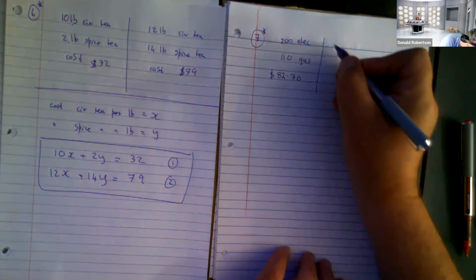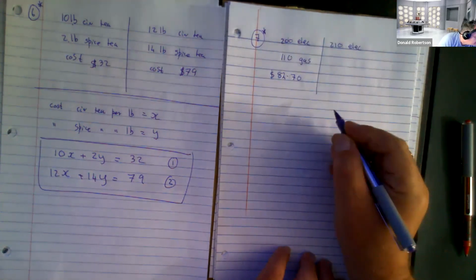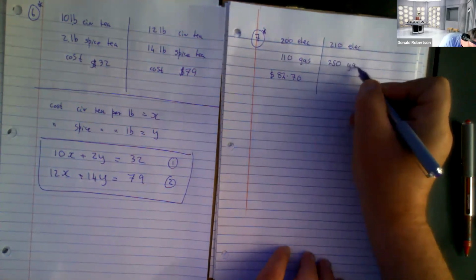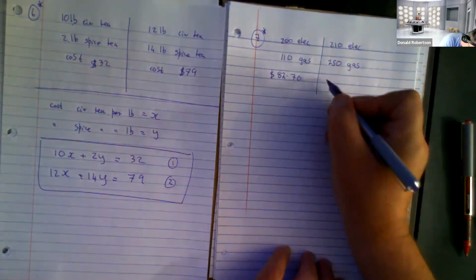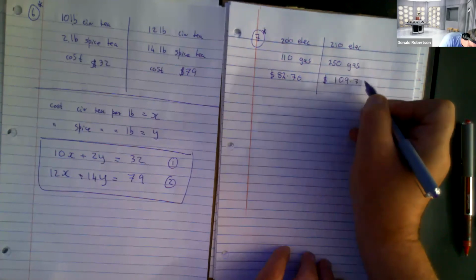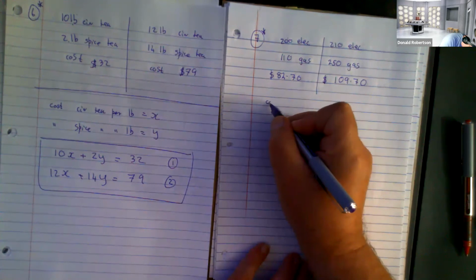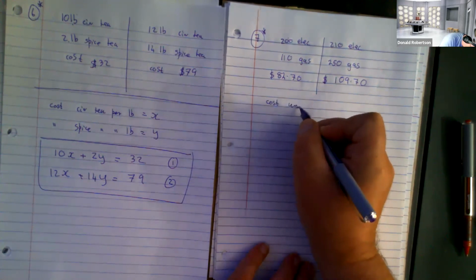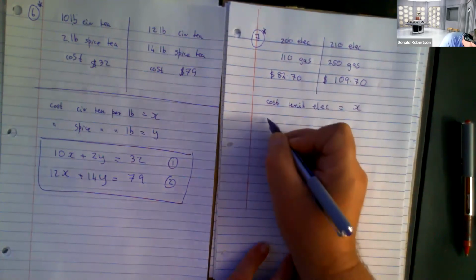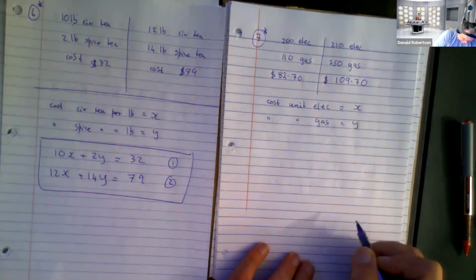The next month, his electricity usage went up to 210 units, and his usage of gas went a lot higher, 250. His bill has now increased to $109.70. We are being asked to find the cost of a unit of electricity, and I'll call that X, and the cost of a unit of gas, which I'll call Y.